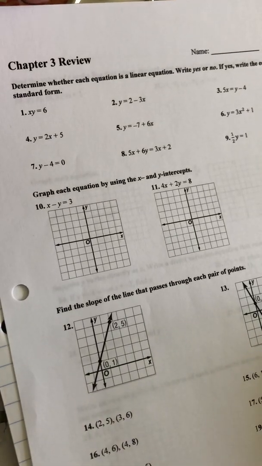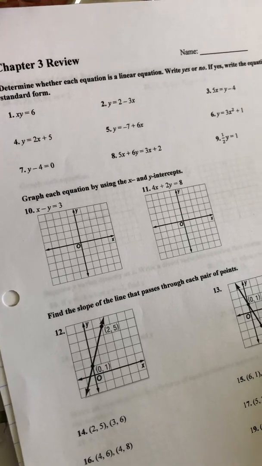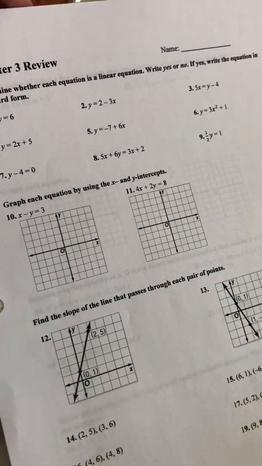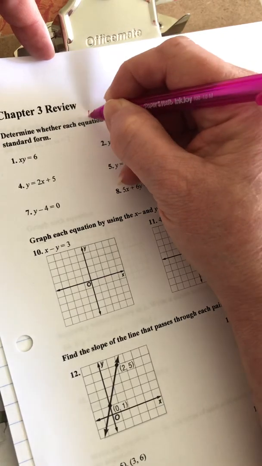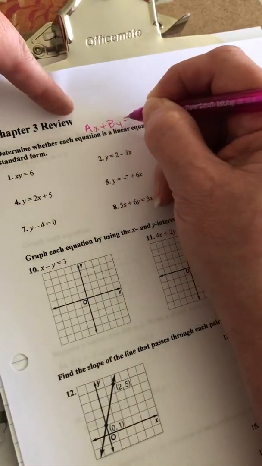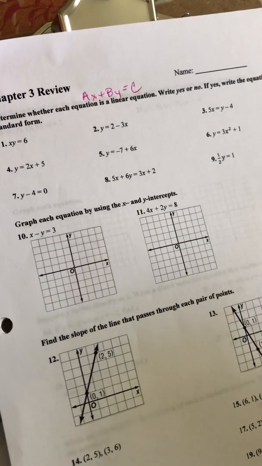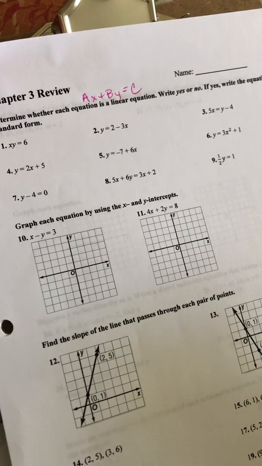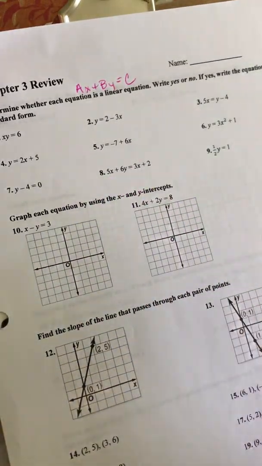Chapter 3 review. I thought I'd do a couple of problems, make sure everything makes sense. I thought I'd pick a couple of the tricky ones. So I want to look at number 8. Because remember, standard form is ax plus by equals c. Now we already said that 2 of them are not linear, and we talked about why. If you have an x times y or you have a power, it's not linear, okay? So I thought I'd look at 8.